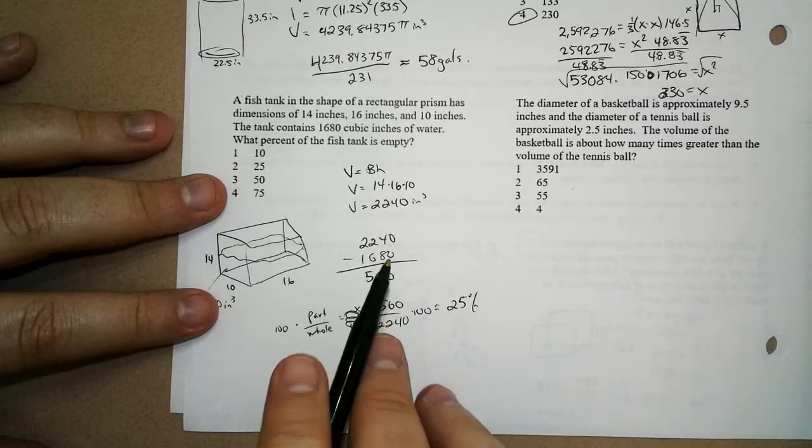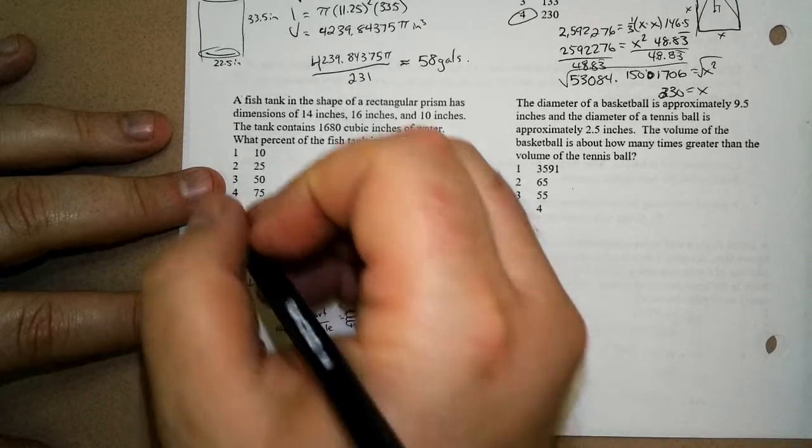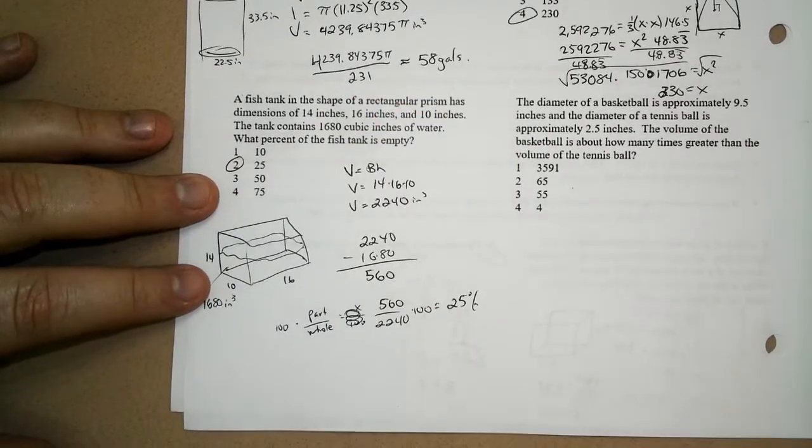Now be careful, because if you would have checked the 1680 and done the fraction with this, you'd actually get 75%, because that's what's full, so just be careful.